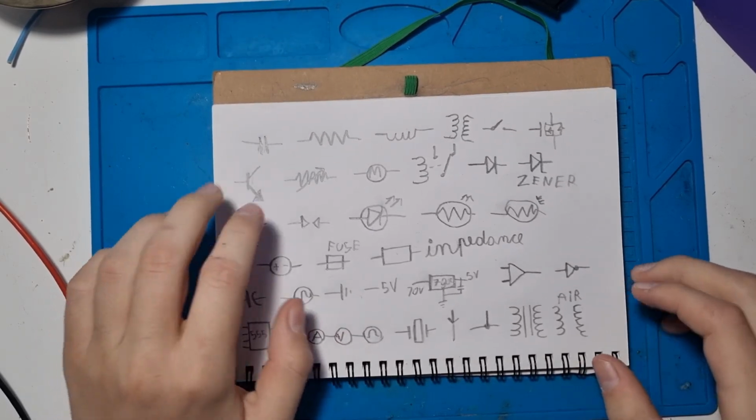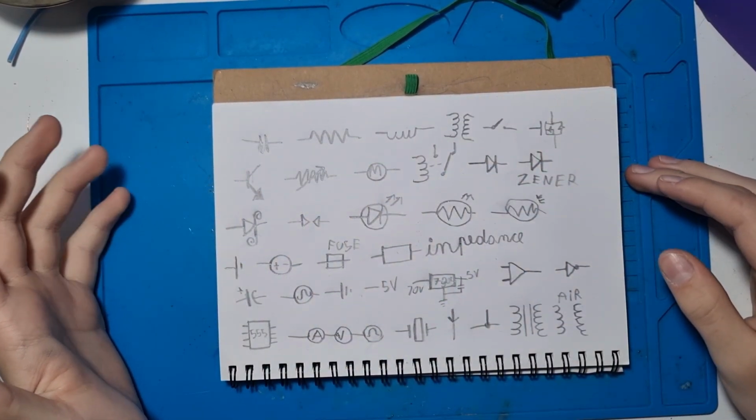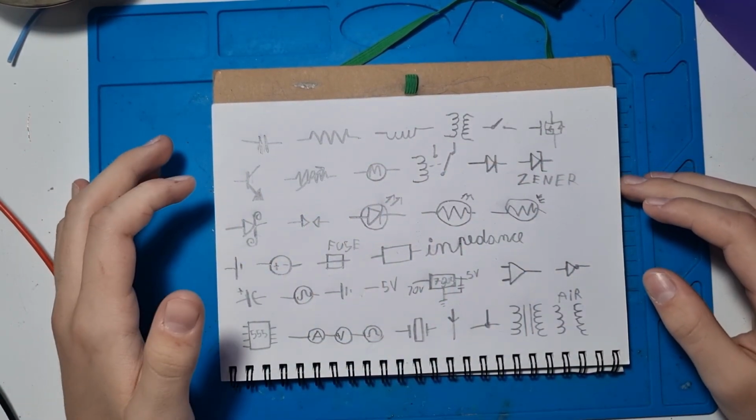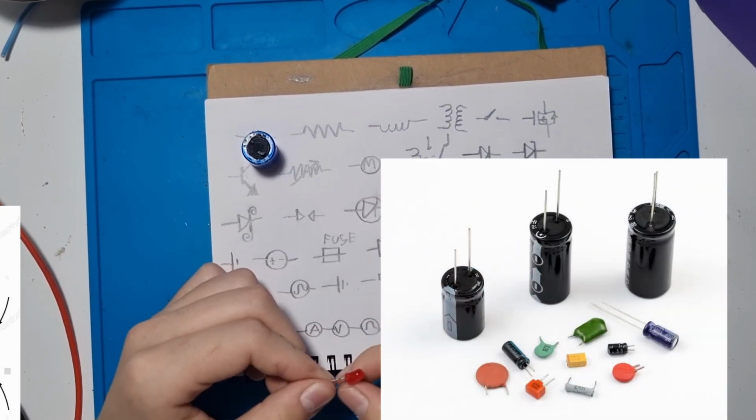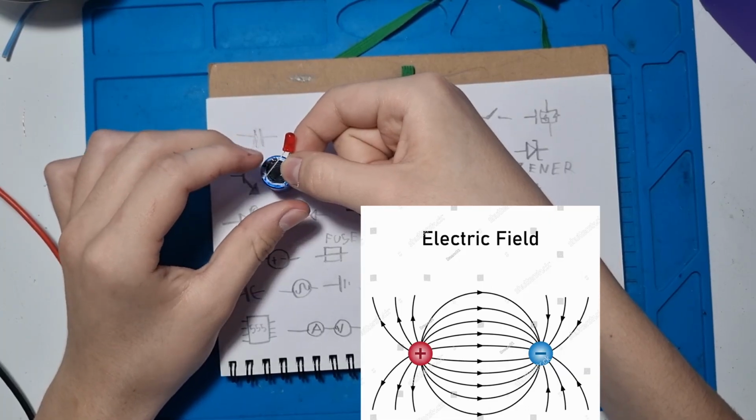Today I'm going to be talking about these things right here. So these are the basic circuit schematic symbols. Here I'm starting with a capacitor. And the capacitor can hold and release energy in an electric field.